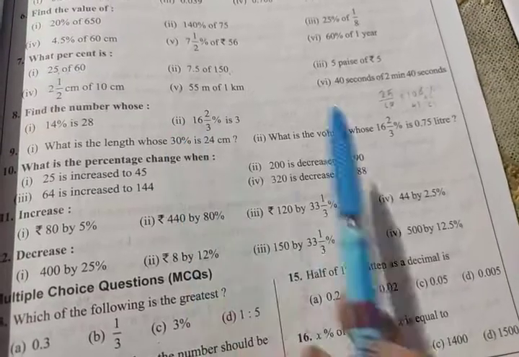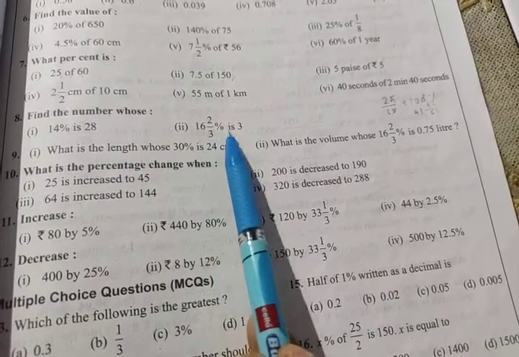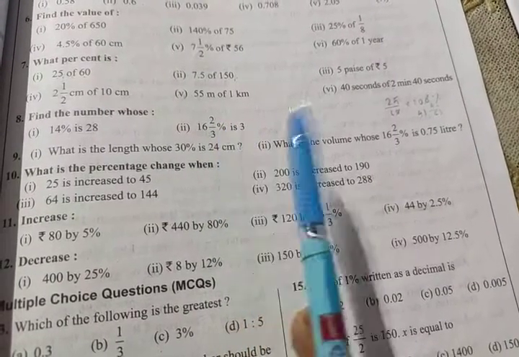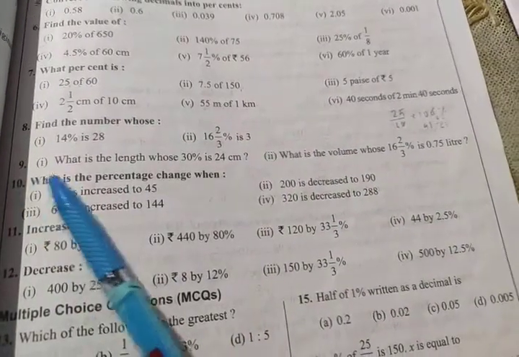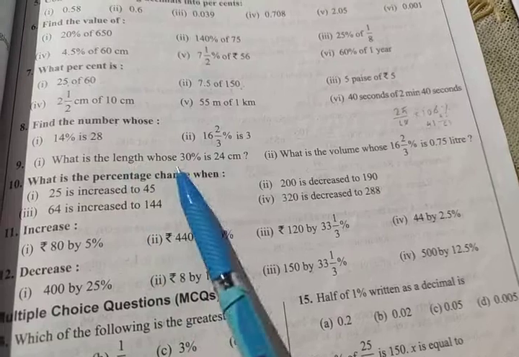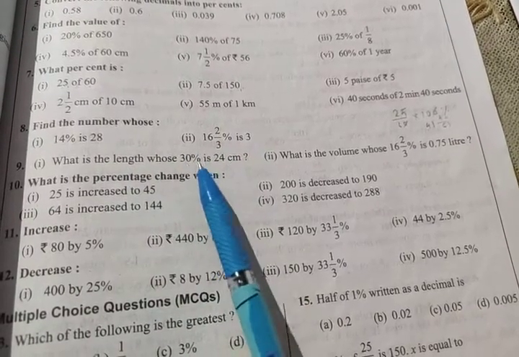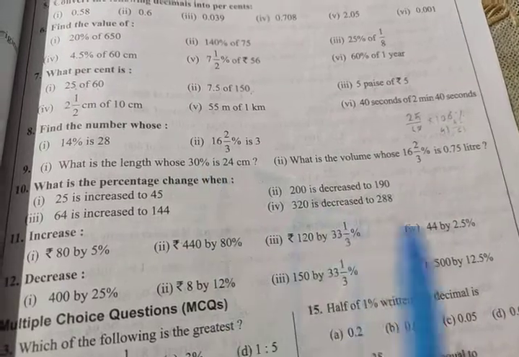Next, question number 8 and question number 9, 1 and 2 are also exactly the same. Find a number whose 16 whole 2 by 3% is 3. That means 16 whole 2 by 3% of x is equal to 3. So from that equation you will find the value of x. In question number 9 also, what is the length whose 30% is 24 centimeter. So 30% of x is equal to 24 centimeter. So from this equation you will find the value of x.